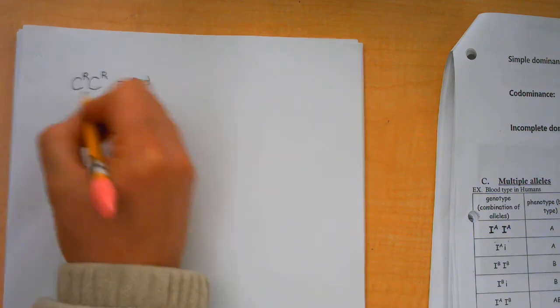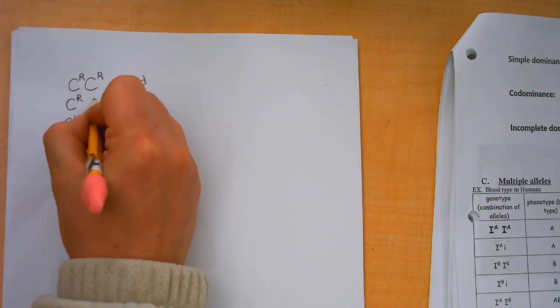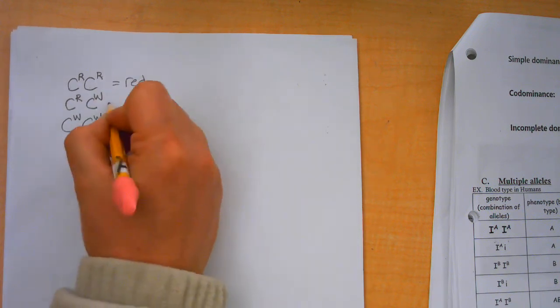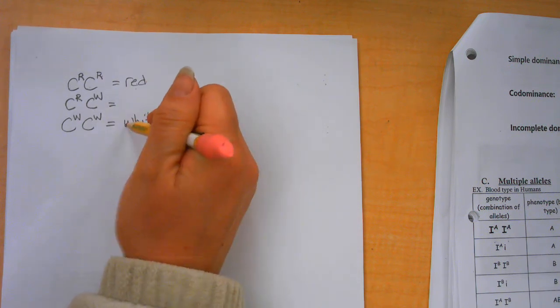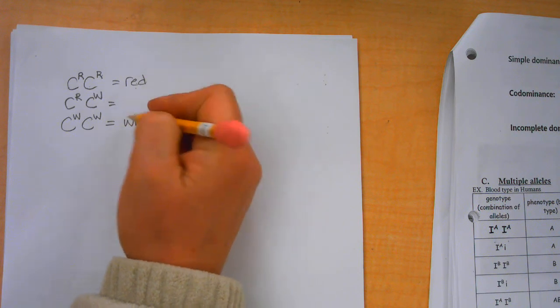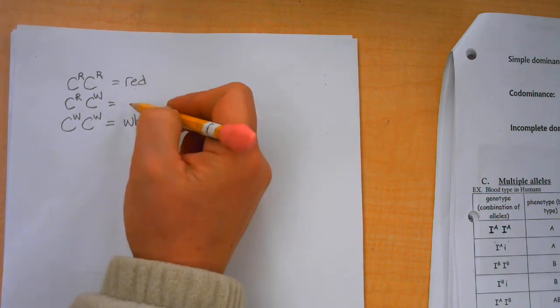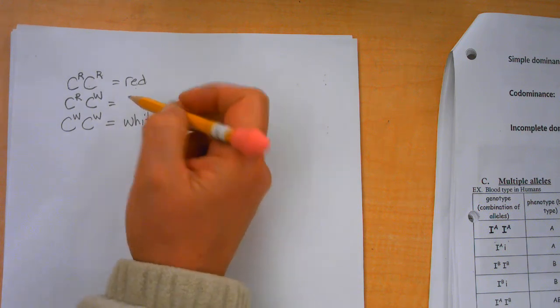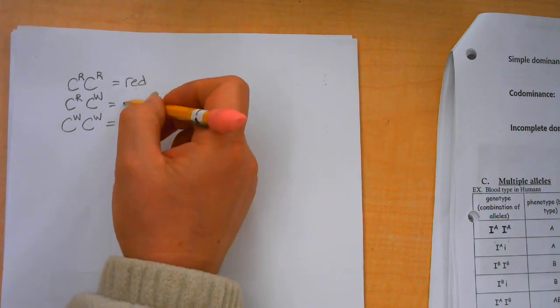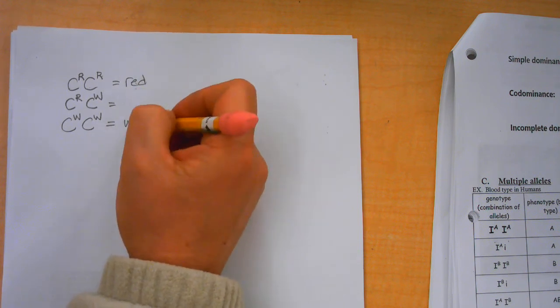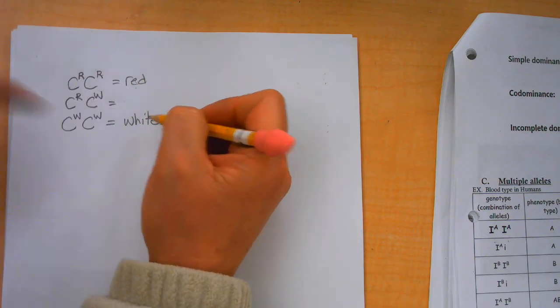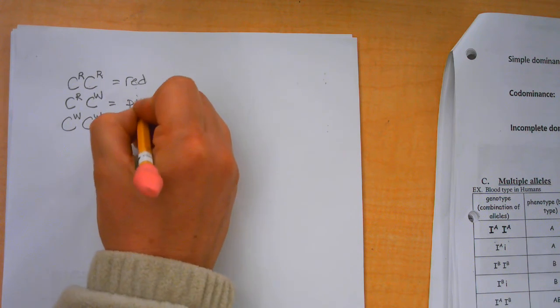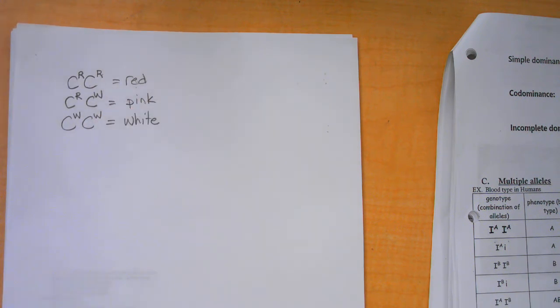Now, if they're heterozygote and they get a CR from one parent and a CW from the other parent, then in this instance, one of these is not completely dominant over the other. It's incomplete dominance. And what you have with incomplete dominance is a heterozygote that is in between or a blend of the two homozygotes. So if you were going to mix red and white or go halfway in between, you're traveling from red to white and you get halfway there, you end up with pink. And that is the case with our snapdragons. This is called incomplete dominance.